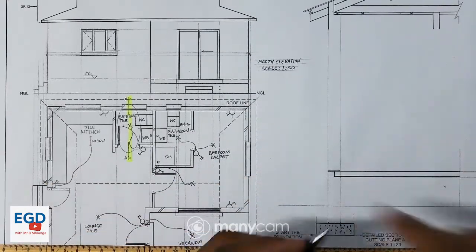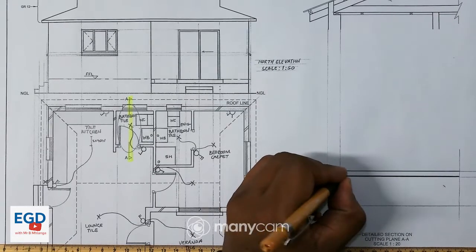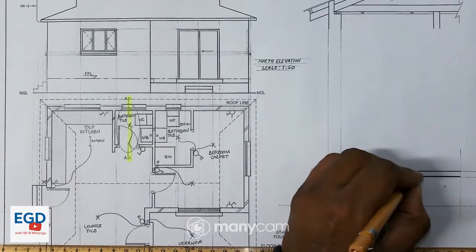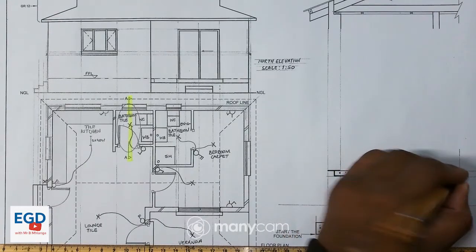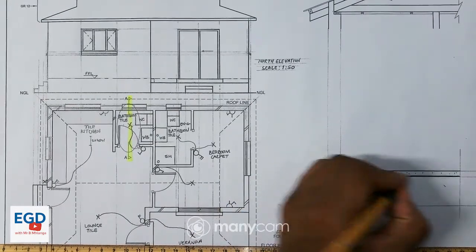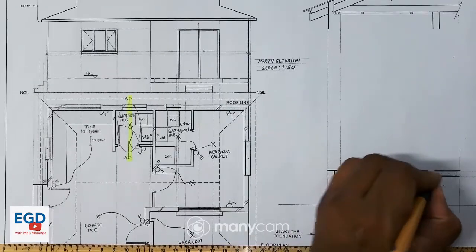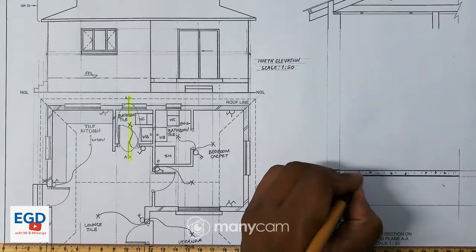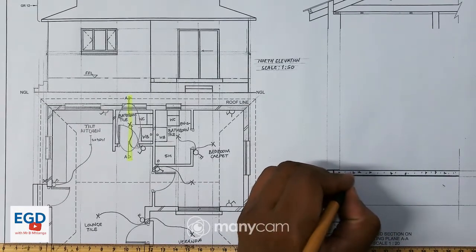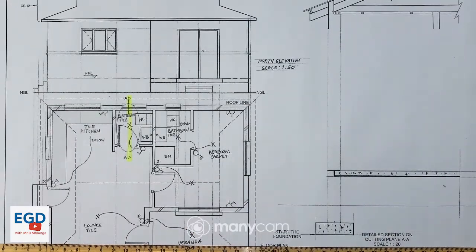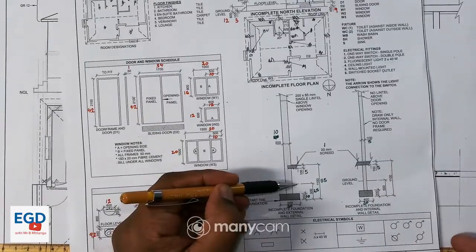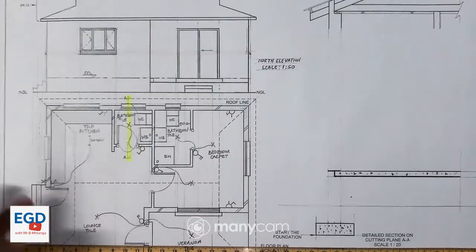Okay, so I can just hatch my slab there because this is concrete. So this is a concrete slab, so I can just hatch by drawing small triangles inside there with some dots, just like that. Okay, so now if I check here, I have this hardcore filling.